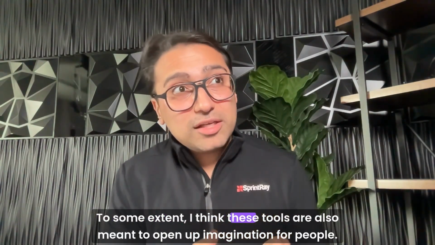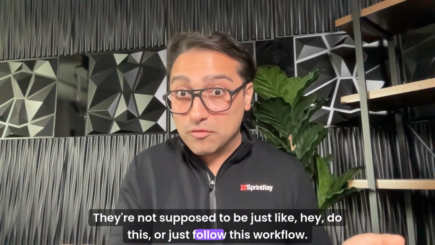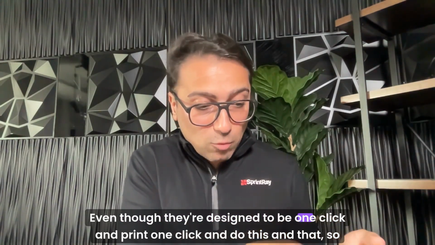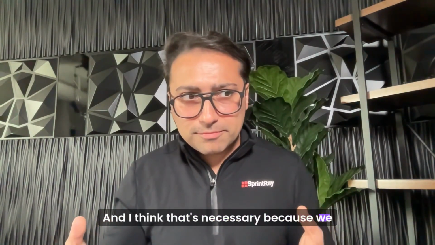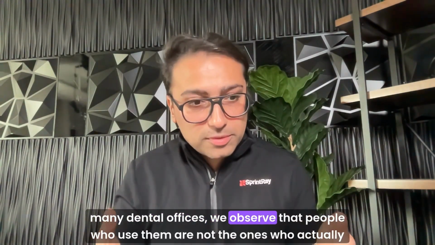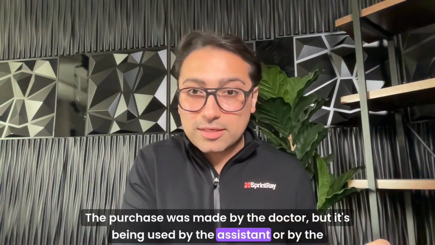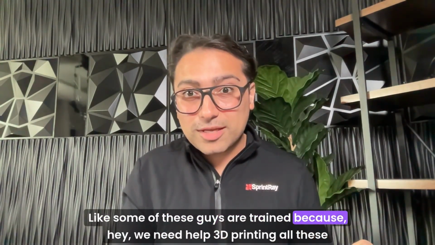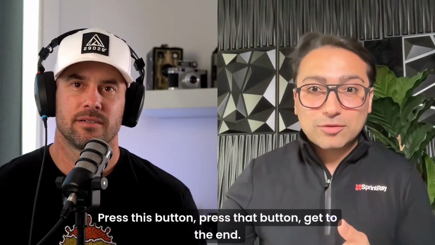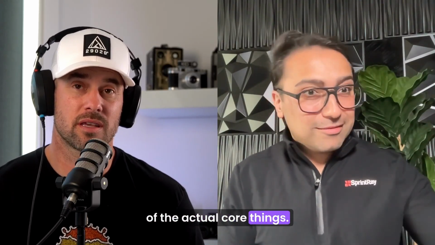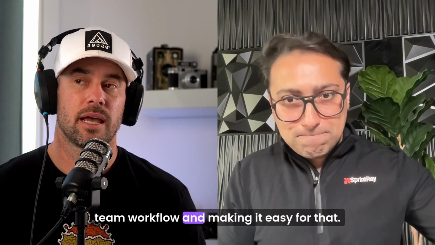To some extent, I think these tools are also meant to open up imagination for people. They're not supposed to be just like, hey, do this, or just follow this workflow. Even though they're designed to be one click and print, one click and do this and that, so you could do that. And I think that's necessary because in many dental offices, we observe that the people who use them are not the ones who actually made the purchase. The purchase was made by the doctor, but it's being used by the assistant or by the receptionist. Like, some of these guys are trained because, hey, we need help 3D printing all these models today. Everybody, jump in. Press this button, press that button, get to the end. And I think that's one of the core things that I believe in for true integration and success: that team workflow and making it easy for them.